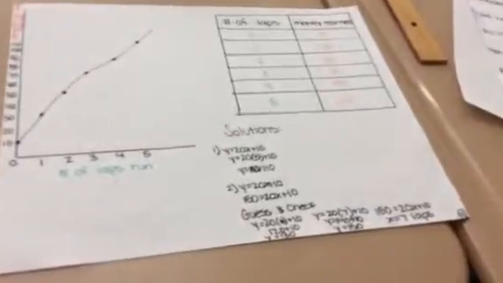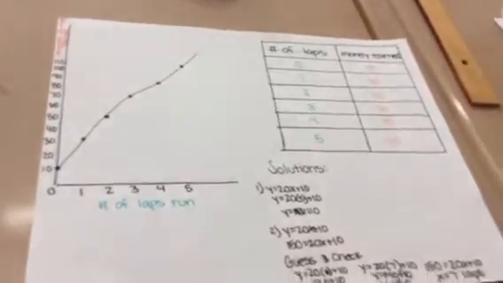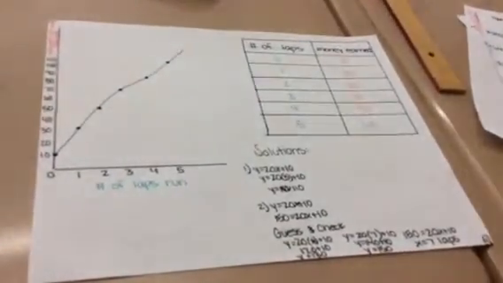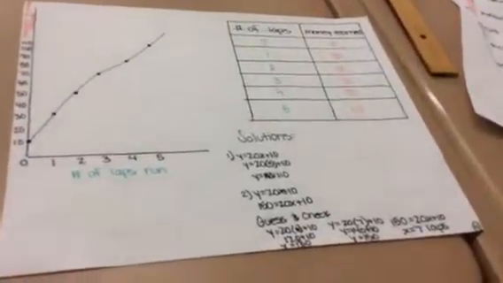The solution for question 1, how much will Cassidy earn on her 5th lap? So y equals 20x plus 10 is your original equation, so you plug 5 into x for the number of laps she's run. So y equals 20 times 5 plus 10, which then equals 110.